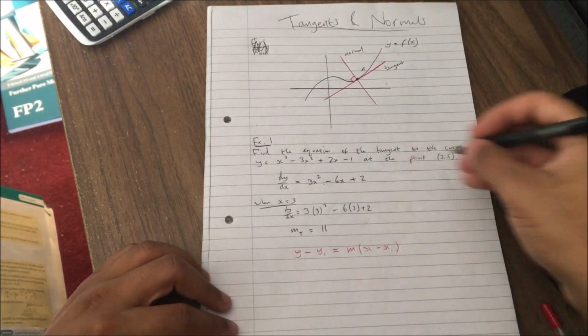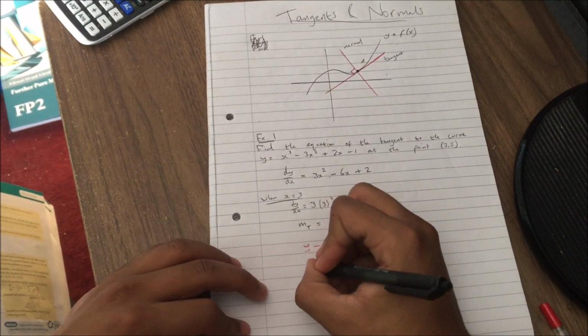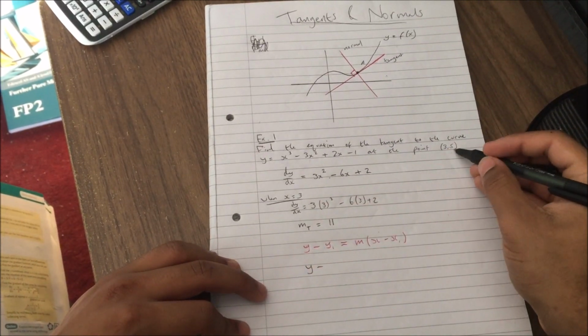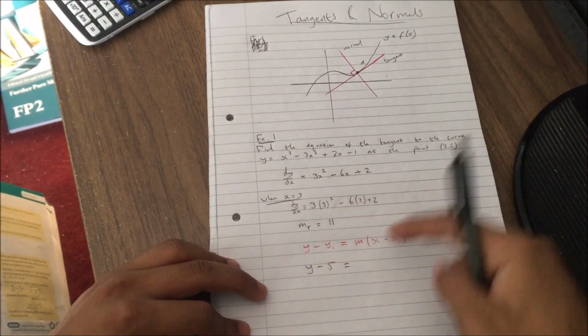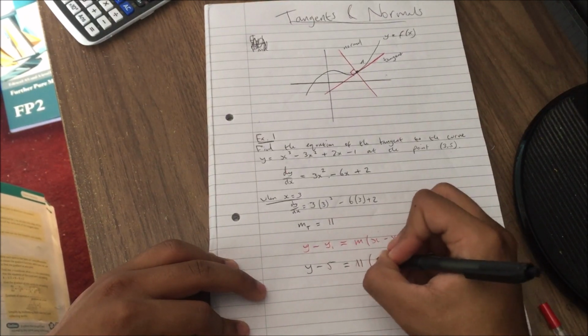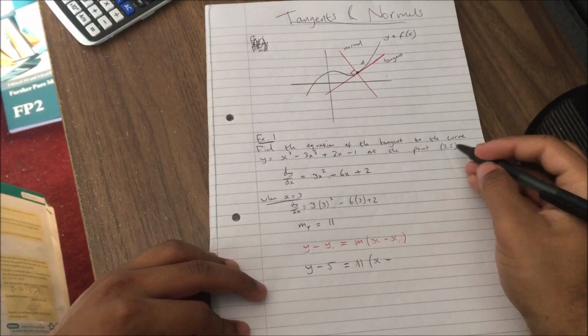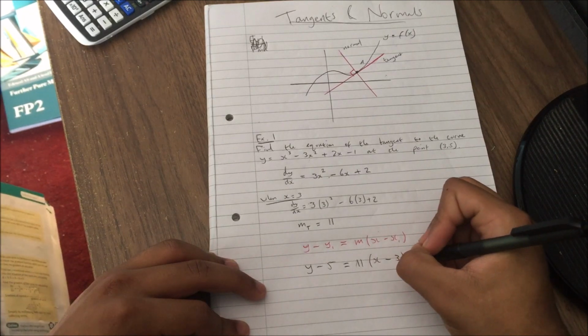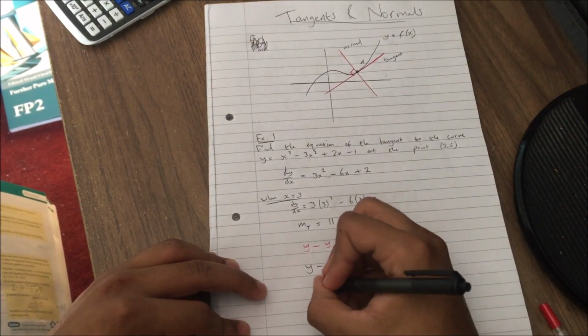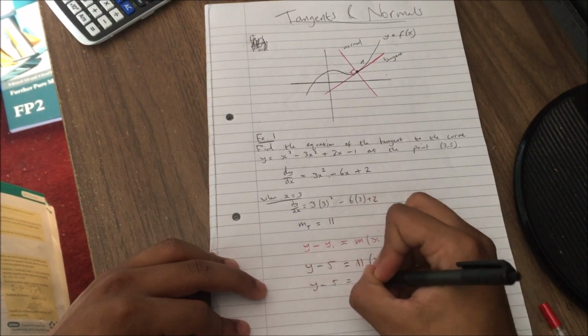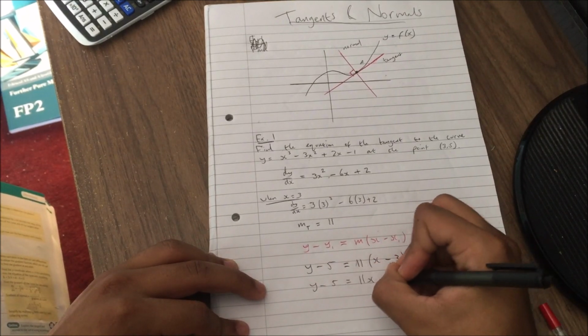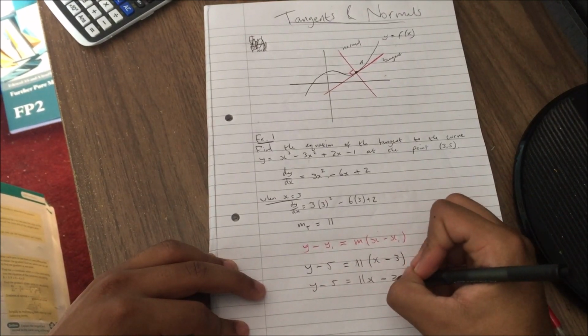So we're going to substitute all our values in. This turns into y minus 5 equals 11 bracket x minus 3. Now we're just going to expand. So y minus 5 equals 11x minus 33.